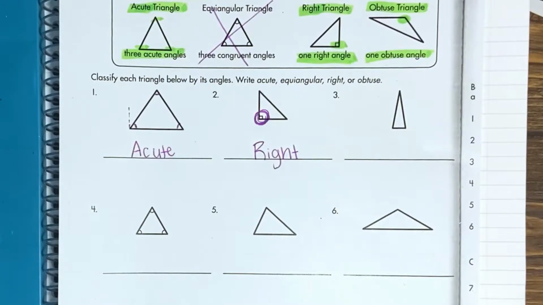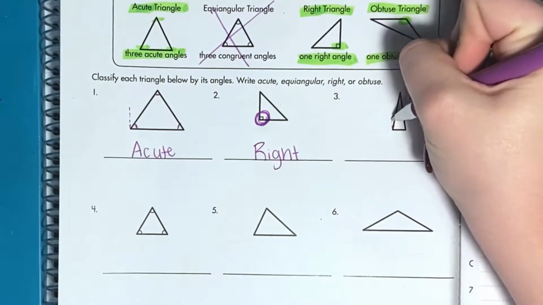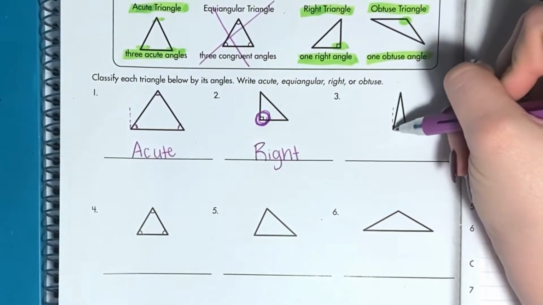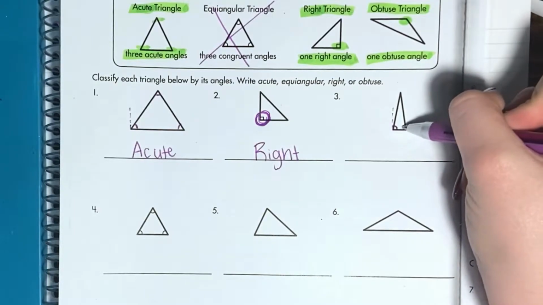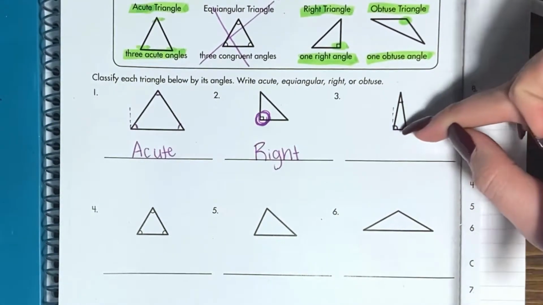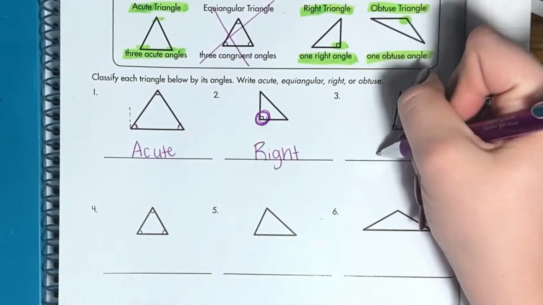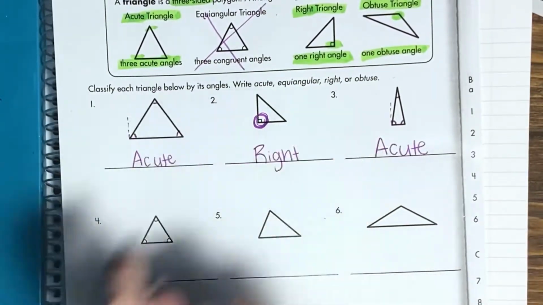I can make the L shape again for my 90-degree angle. Well, that's definitely less. It's very squished and tiny. In fact, all of these are squished and tiny. It's got 3 acute angles, so it is an acute triangle.